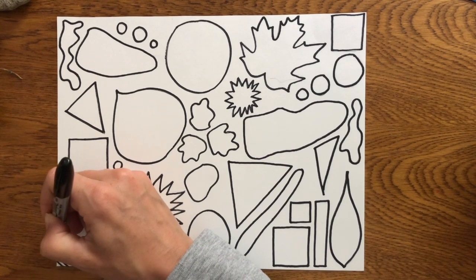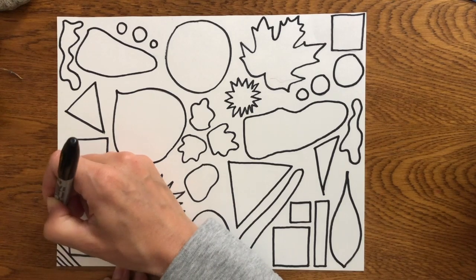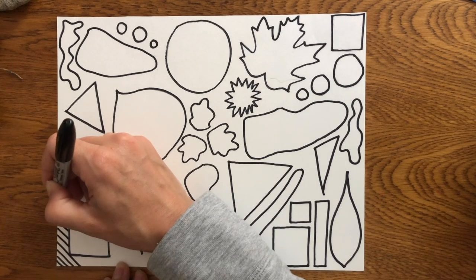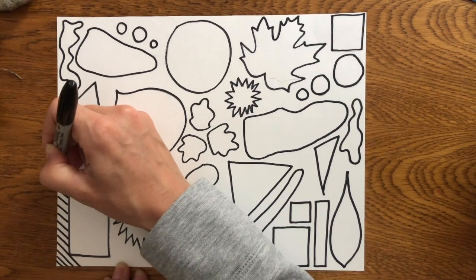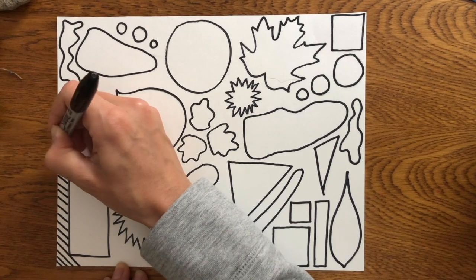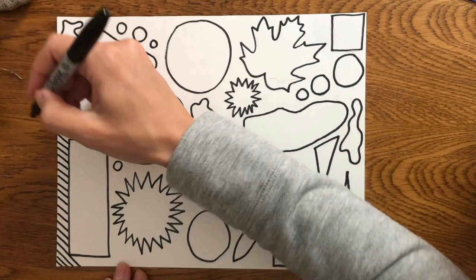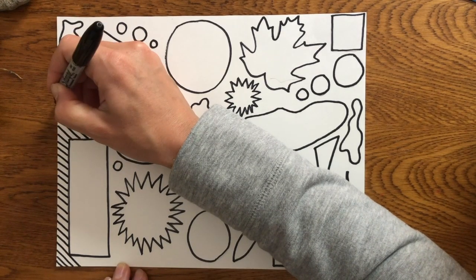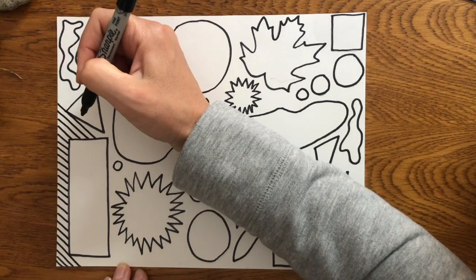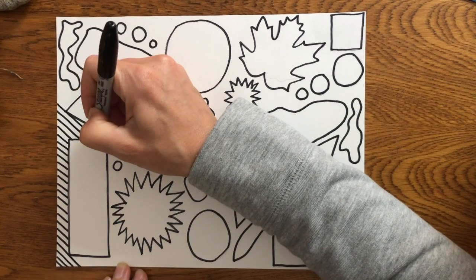Now, look, I'm not going to draw on top of or go over or through my shapes. Those are gonna stay white this week. Like I said, next week we are going to paint over those, but I don't have paint at home, Miss Emily. Don't worry, we are going to make our own paint. So more on that to come next week.